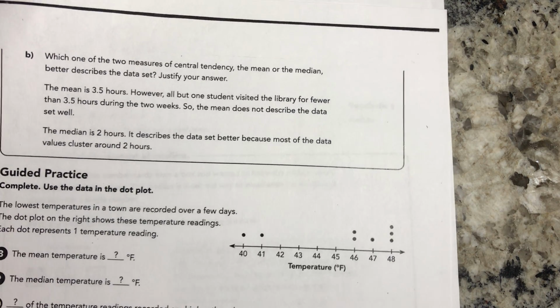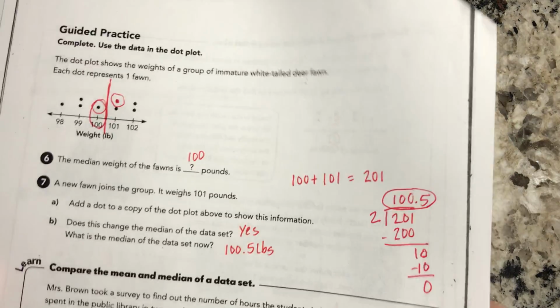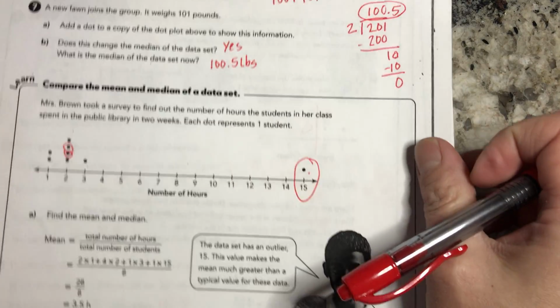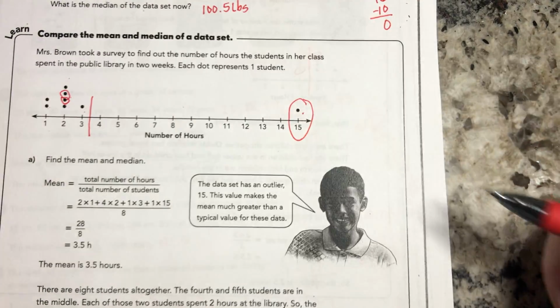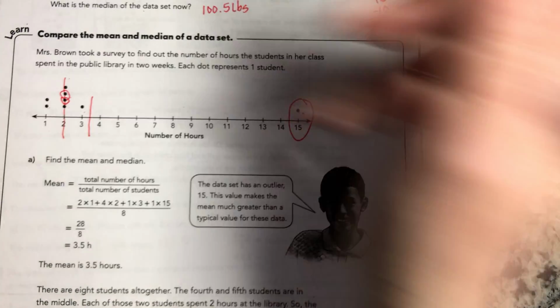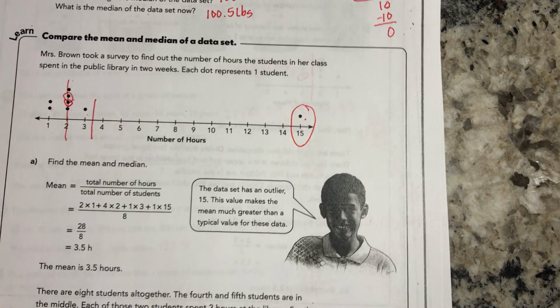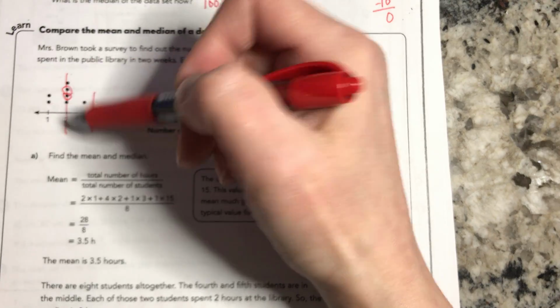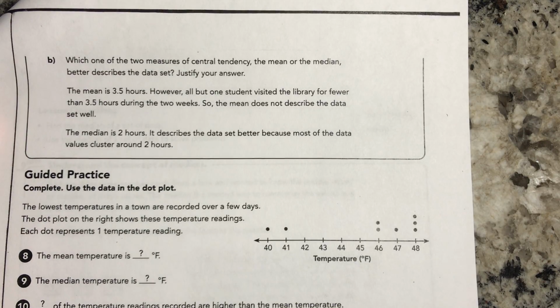Okay, here we go. B. Which one of the 2 measures of central tendency, the mean or the median, better describes the data set? Would it be 3.5 right here, or would it be 2 right here? I would say that the median, which is 2, better describes the data set only because it fits more into, this is kind of out in right field. This is where it's at, right? So I would say that the median better describes the data set.